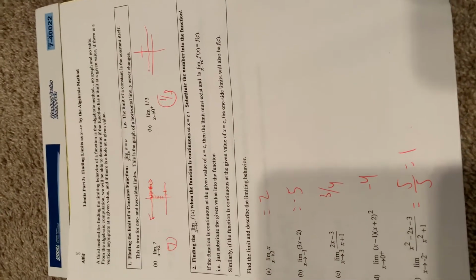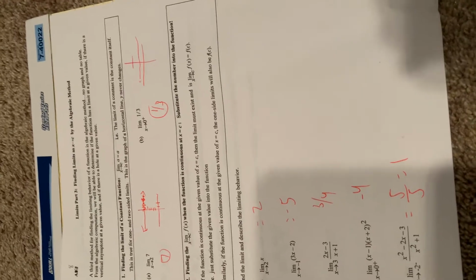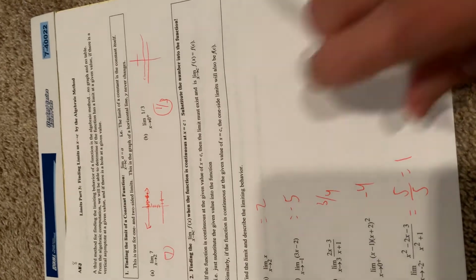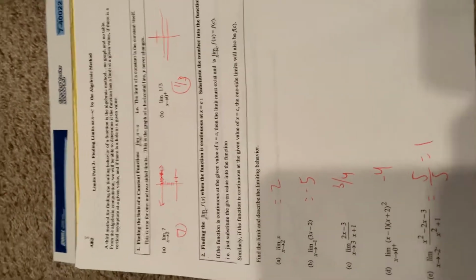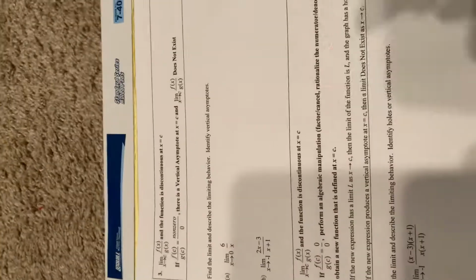So if you ever want to find a limit and it's approaching a real number, the first thing you do is plug it in. And the only tricky part is if you ever have a constant, the limit of any constant is itself. All right? Sometimes it's not going to work out to where you plug it in and get an actual number. So there's two things that can happen.